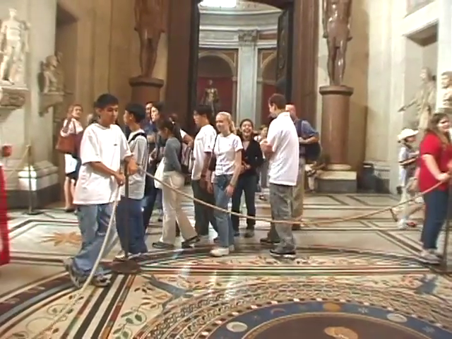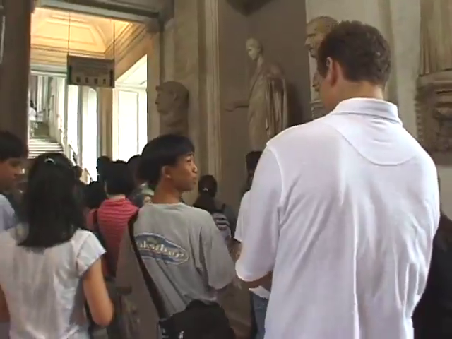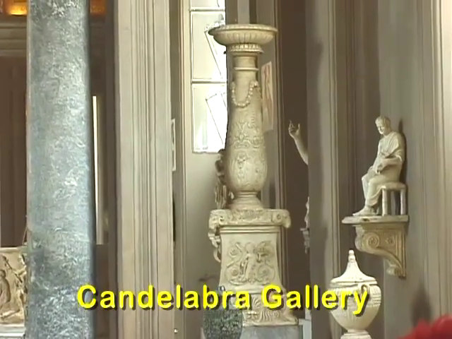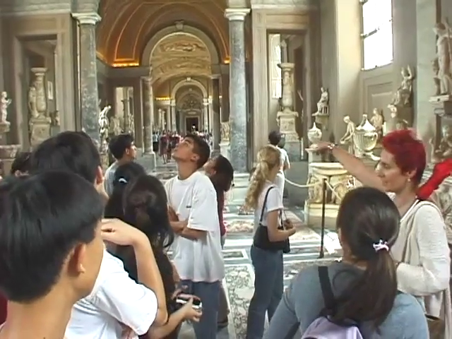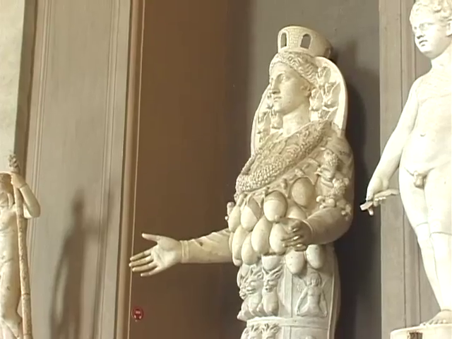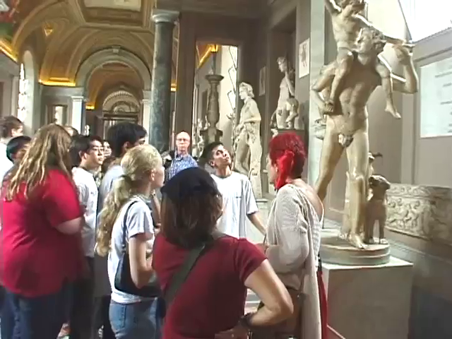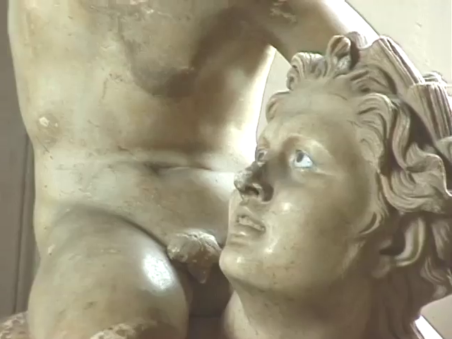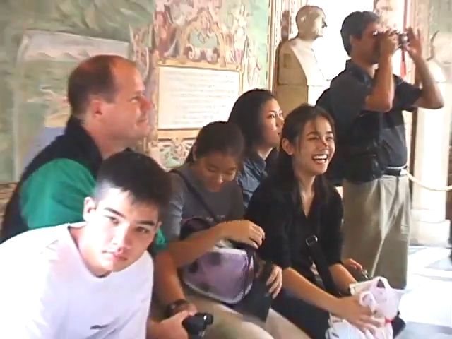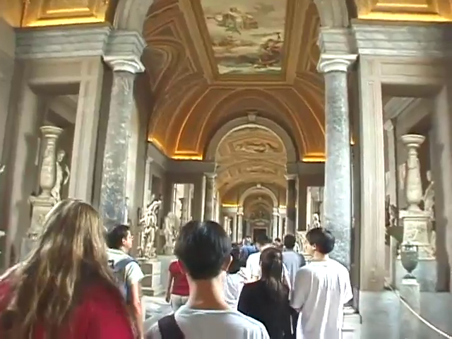Now we go upstairs through the galleries. This first part is called the Gallery of Candelabra, by the marble candelabras. And all the sculpture that you can find here was found in the residence of the most important personalities of Rome. But look at the eyes of this sculpture. They are black eyes. It's always a good idea to sit down and rest in the midst of a museum visit, so take advantage of any benches you might see.